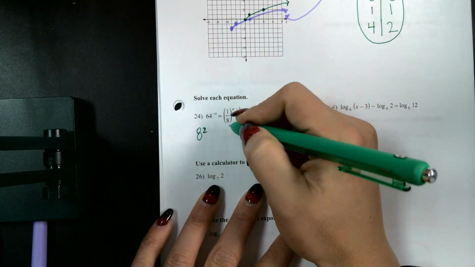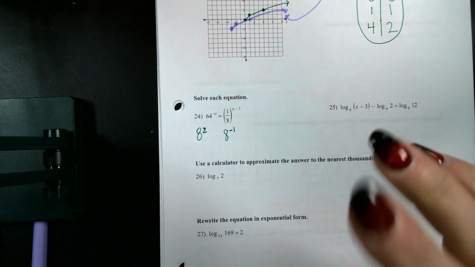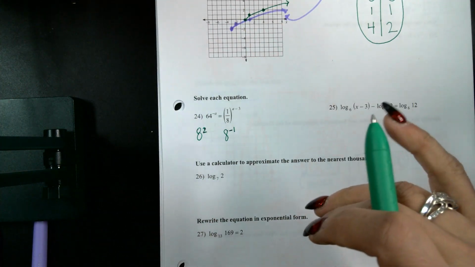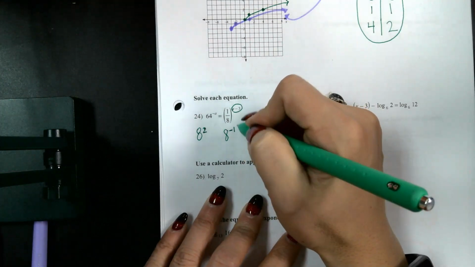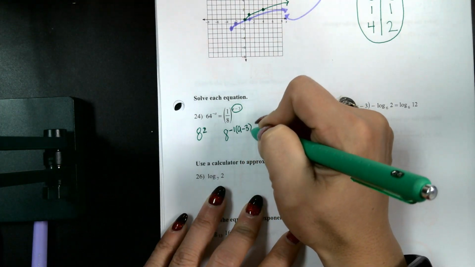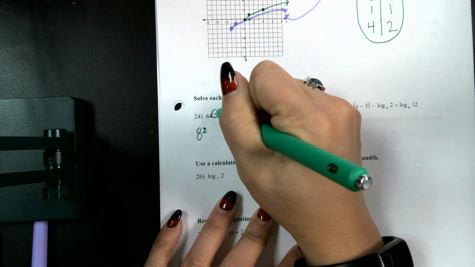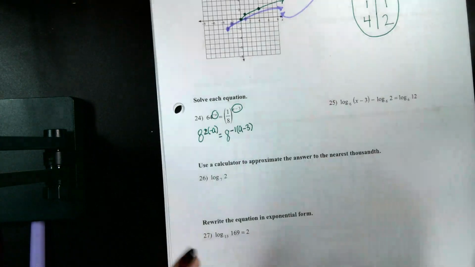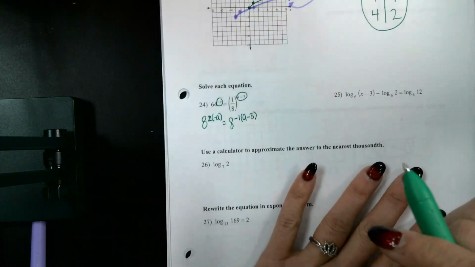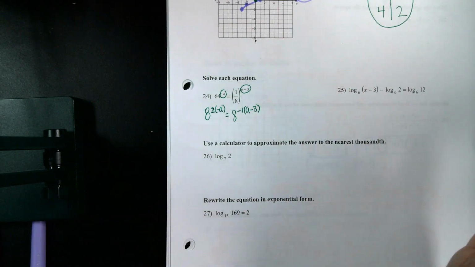Now 1/8 is 8 to the negative first, because remember when it's a negative exponent, it just means flip it. So whatever exponent was there, we have to keep there. You just attach it to that -1. And whatever exponent was over here, we have to keep there. You just attach it to the 2. Now since they have the same base, we don't have to use the bases anymore. We just set exponents equal.